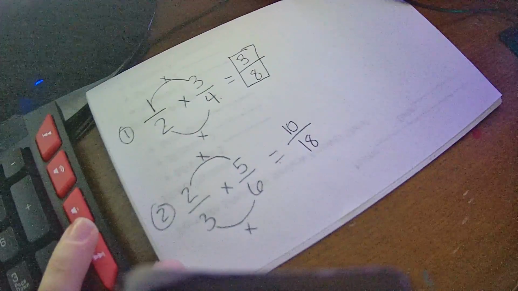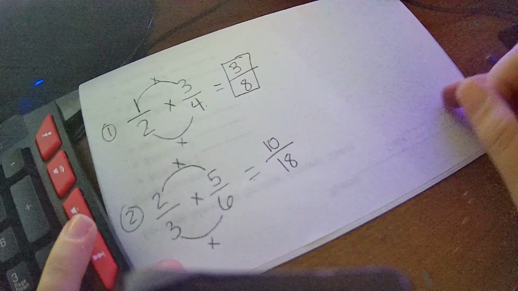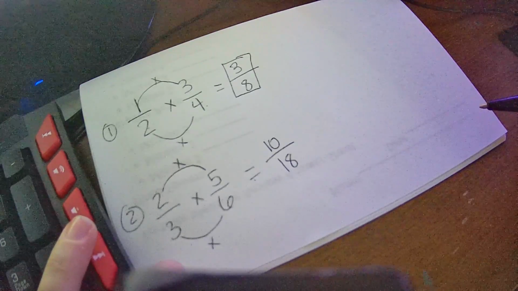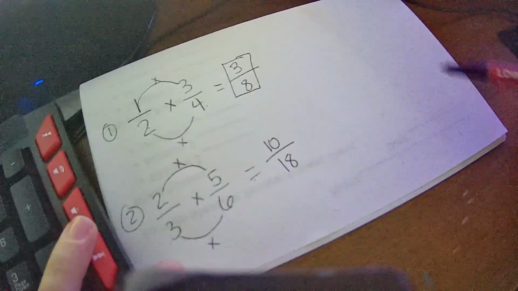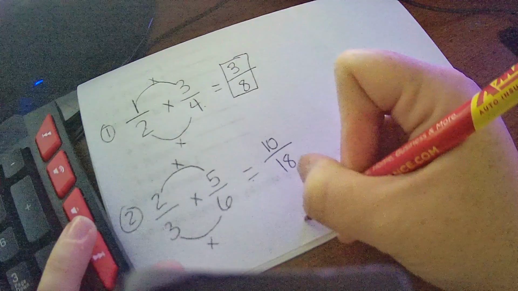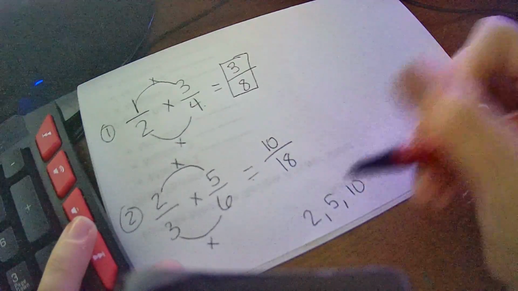And now I need to simplify my fraction because this one is not in its simplest form. So we have division hints that you will need to look at in your notebook. It's one of the reference pages. So I teach you to look at division hint rules with 2, 5, and 10 first.